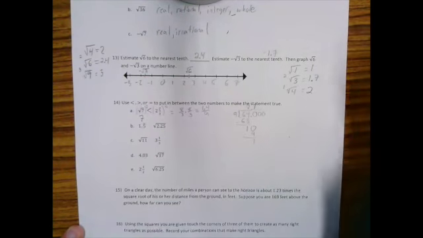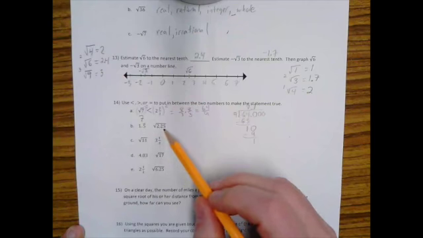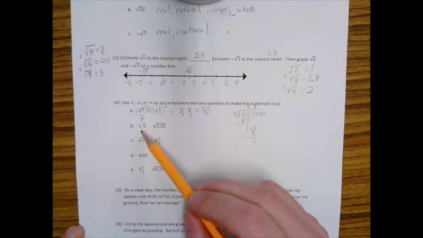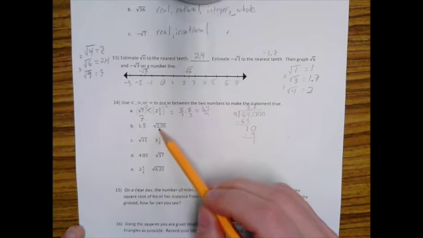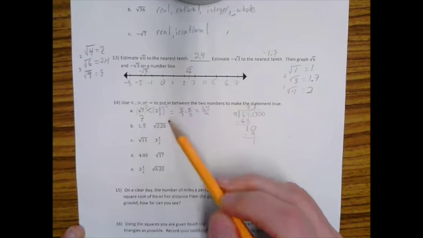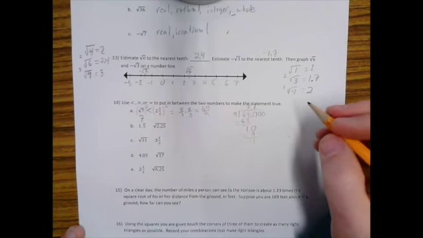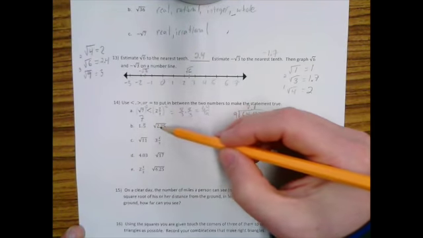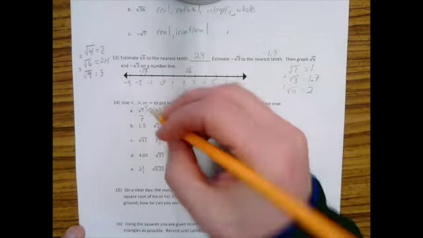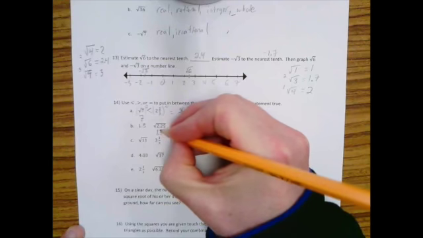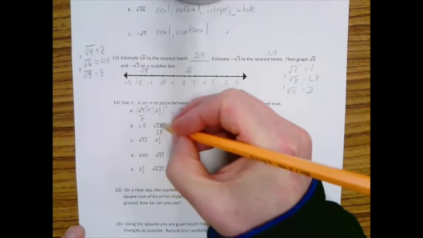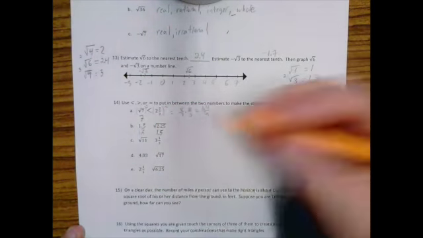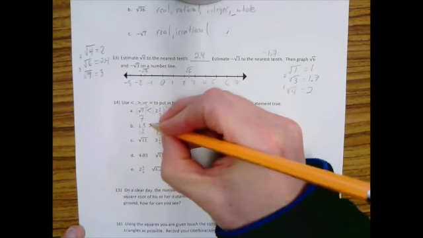Okay, let's go ahead and try the second one here. I've got 1.5 repeating, and I've got the square root of 2.25. Now, this one is actually fairly easy if I can recognize that 225 is a perfect square. In fact, the square root of 225 is 15, then the square root of 2.25 is actually 1.5. So just by knowing that this is a perfect square, and that this is 1.5, now I'm just comparing 1.5 repeating to 1.5. Well, which one's bigger? 1.5 repeating.